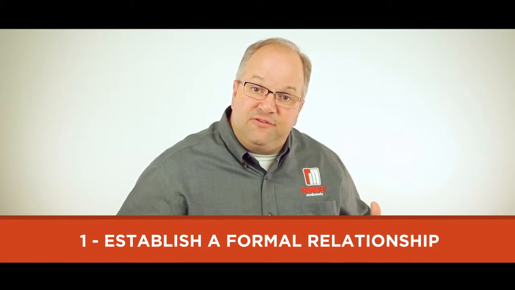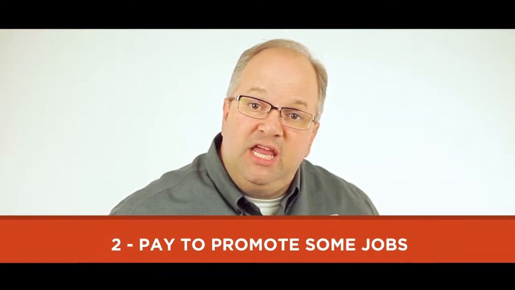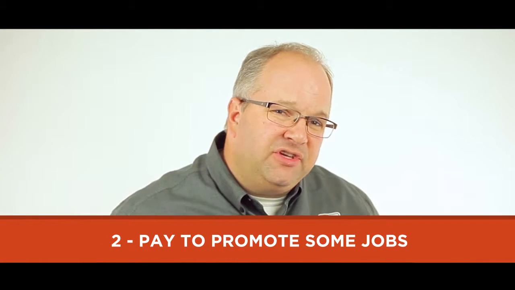So you can do a couple of things to boost your visibility. First, you can establish a formal relationship with an aggregator and set up a direct job feed to get your jobs listed on their site. This costs you nothing. Second, you can pay to promote some job posts. Now this works almost exactly like search advertising with Google and can be a good option to increase awareness for important or hard to fill positions. So those are job aggregators. Now let's talk about job boards.